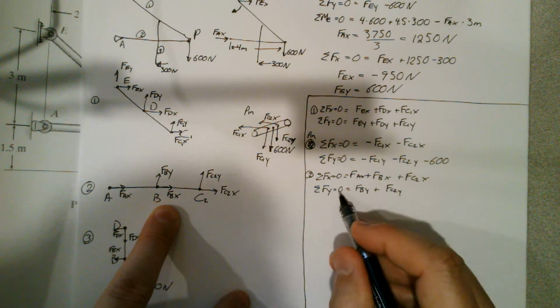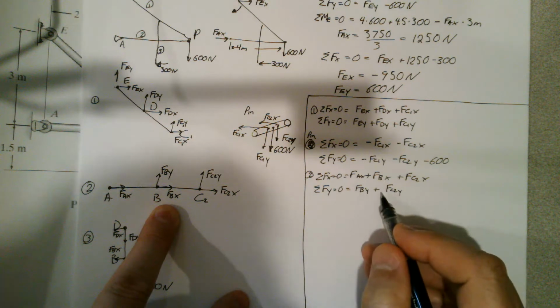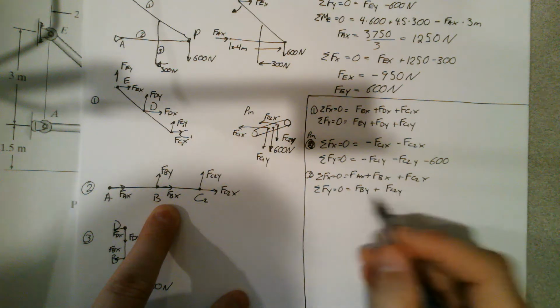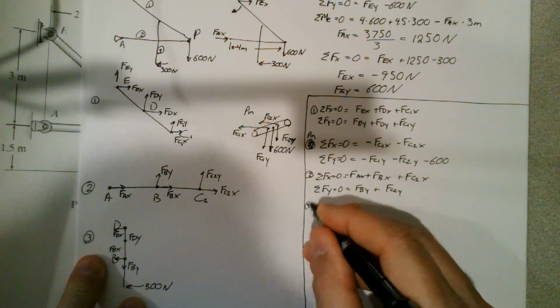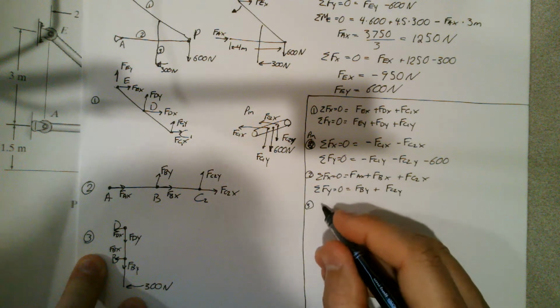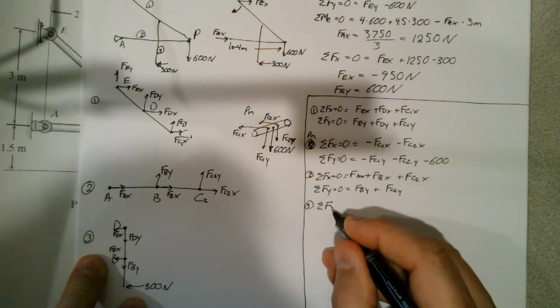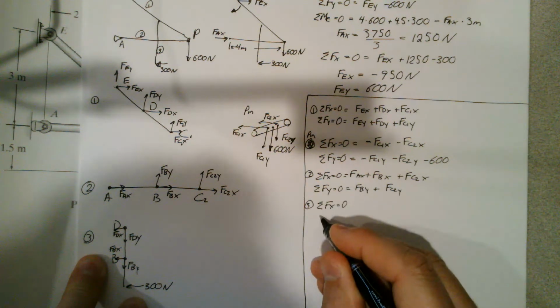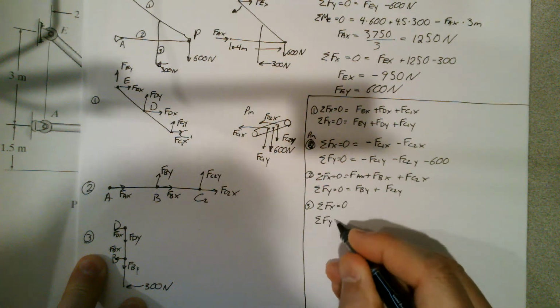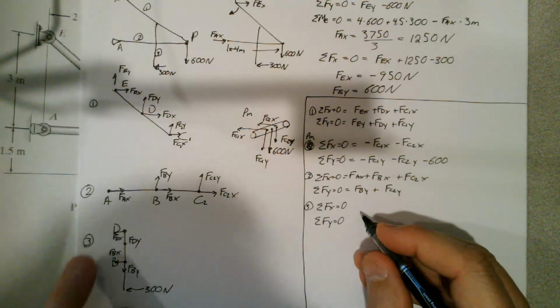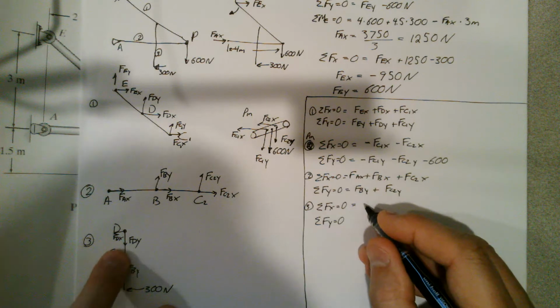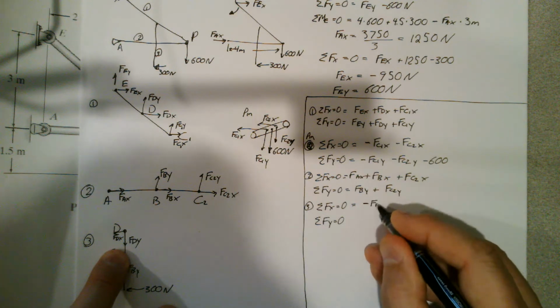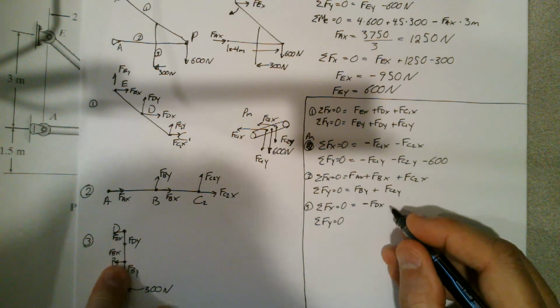And the y, we don't have anything for A, but you'll start noticing these ones that have zeros and then just 2 terms. And if they have the same sign, they're just going to be opposite of each other. But then for 3, so here I got minus FDX.